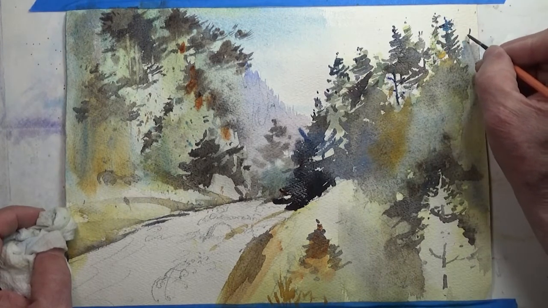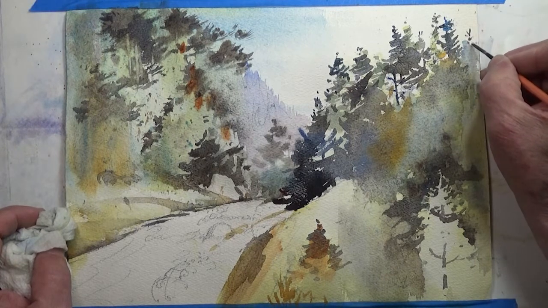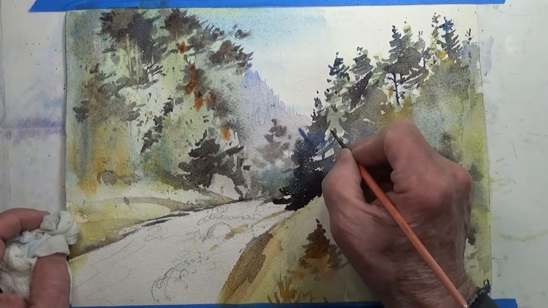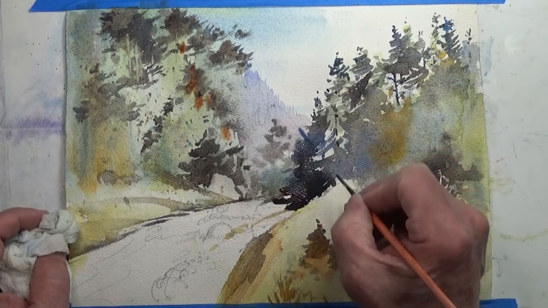Now we start the detail kind of stuff, to sort of enhance a lot of this stuff, make it much more interesting.